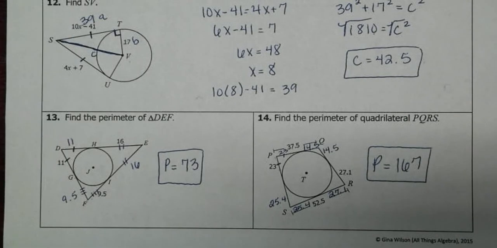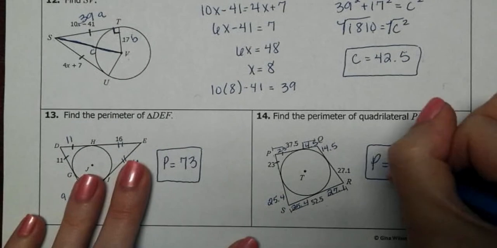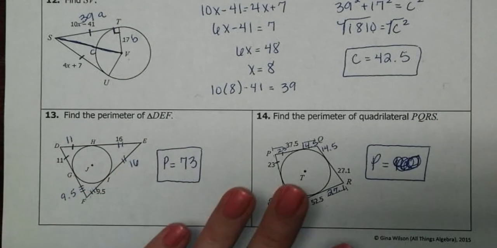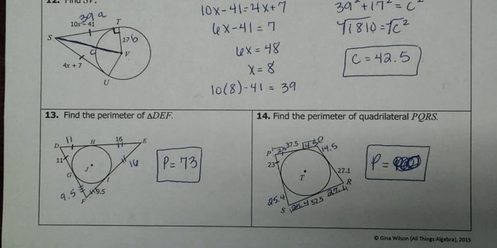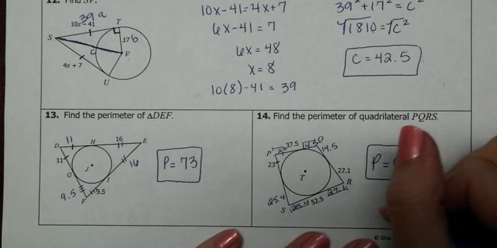I did something wrong, hang on. Let me make sure that I added up the total. 37.5 plus 52.5 plus 23 plus 25.4 plus 14.5, that's where I went wrong, plus 27.1. Should get 180. Sorry about that.